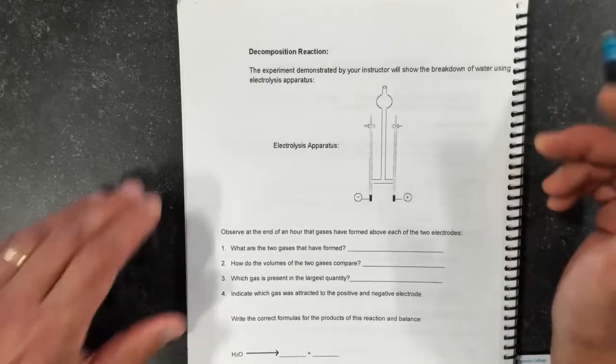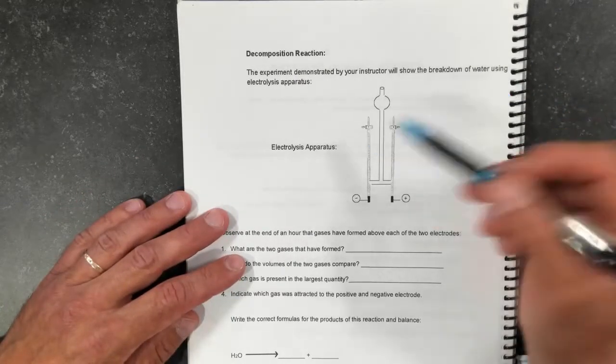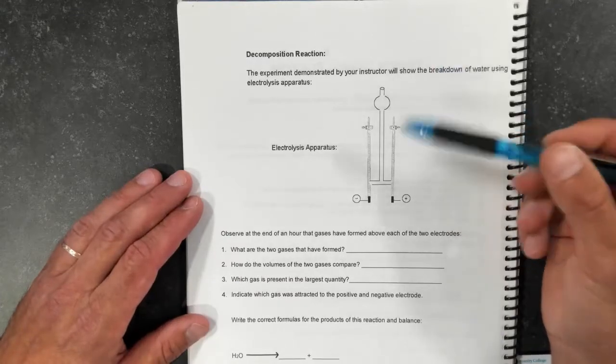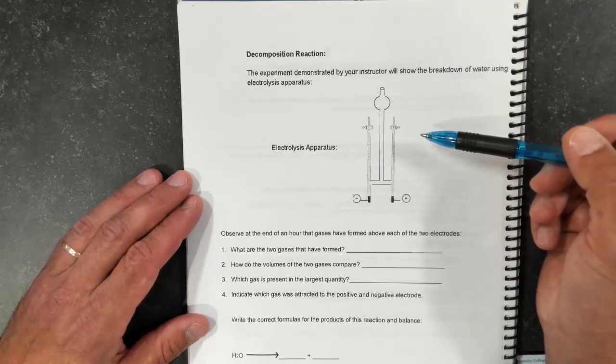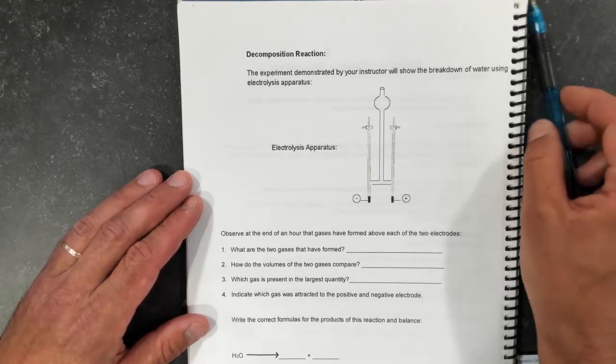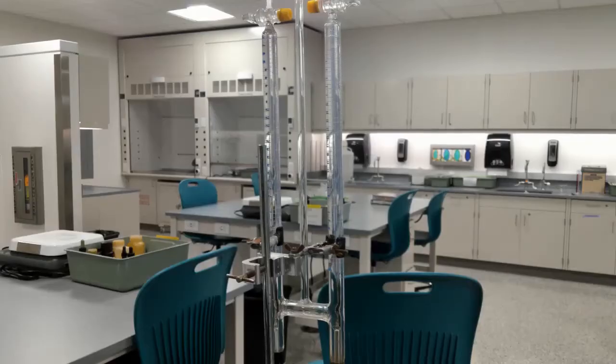So in decomposition reaction, I'm going to demonstrate the breakdown of water using electrolysis. Essentially, we have water, and we will subject it to the electrical current. What you see on the camera is the electrolysis apparatus.